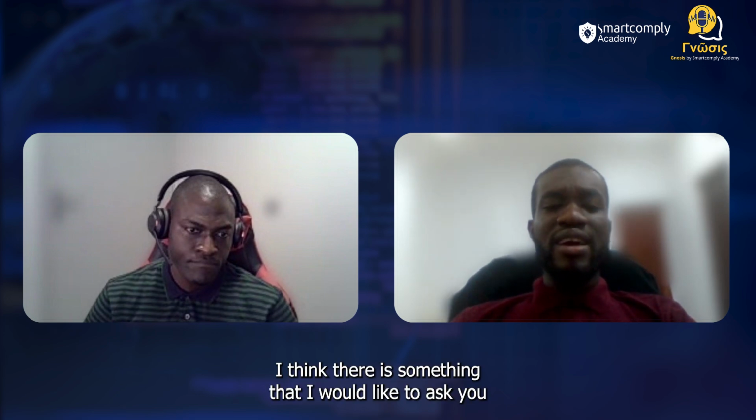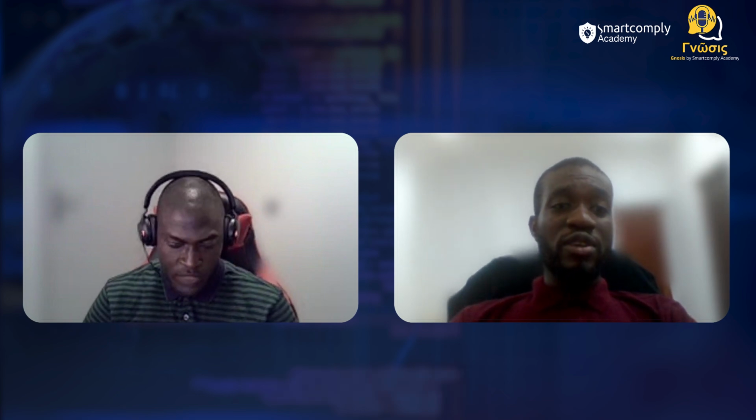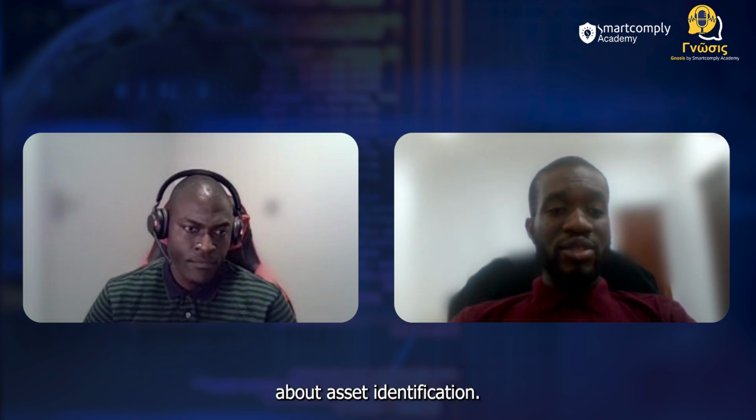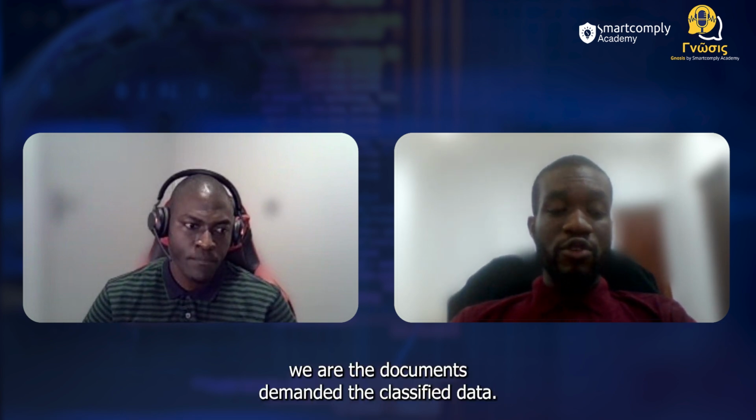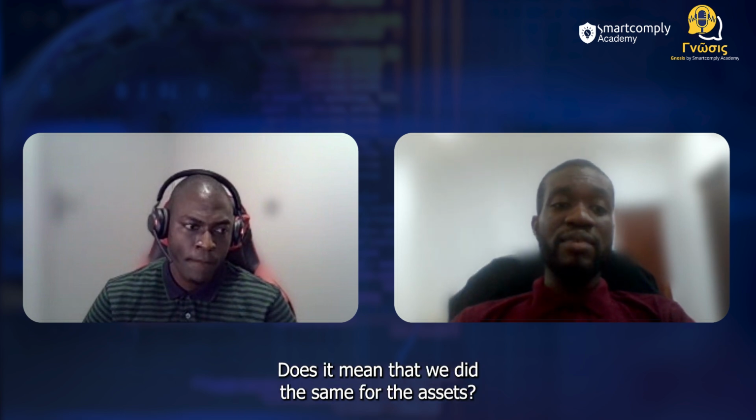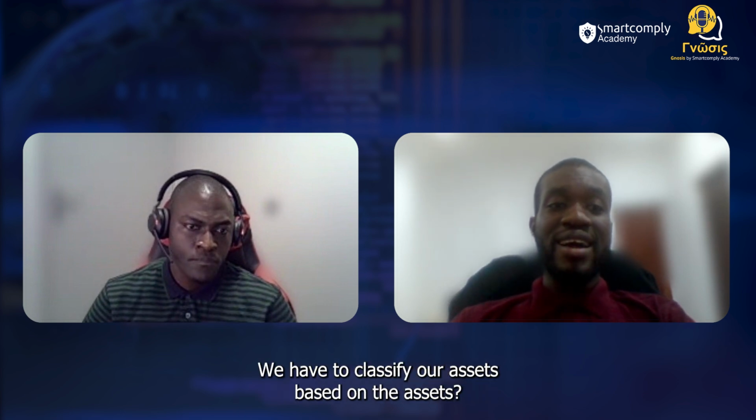I think there is something I would like to ask you. You talked about asset identification, and one thing came to mind. The way we identify our data, document it, and classify it, does it mean that we have to do the same for the assets? We have to classify our assets based on their sensitivity?